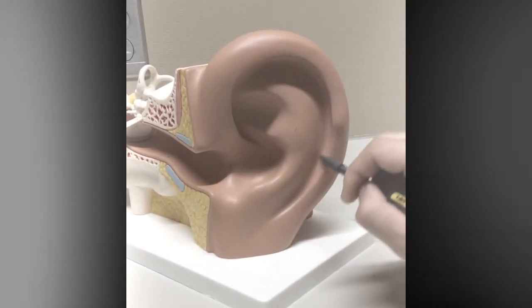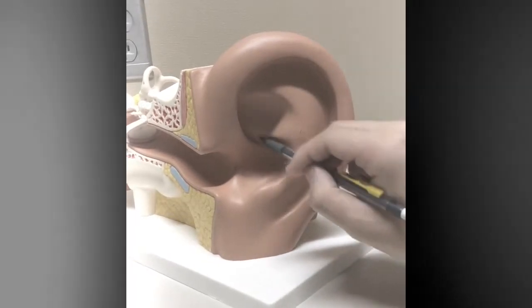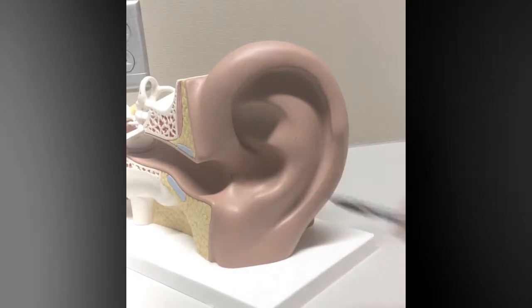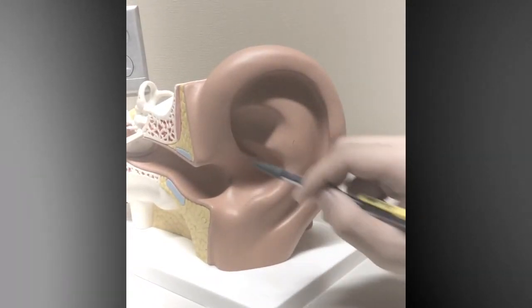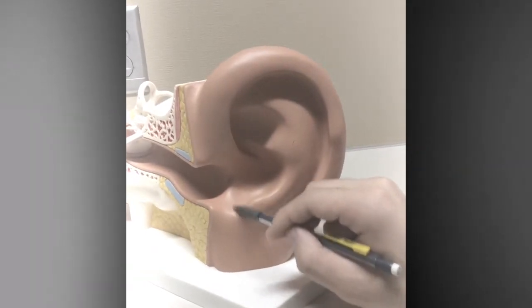Here is the scaphoid fossa. And it's hard to see on this model, but here is where the symboclancia is. And here is the cavum clancia. You can't see on this model, but the tragus should be somewhere around here. Here is the antitragus and the intertragal notch.